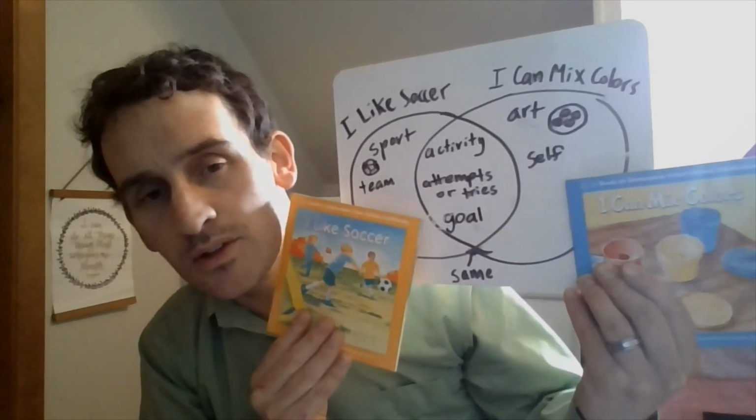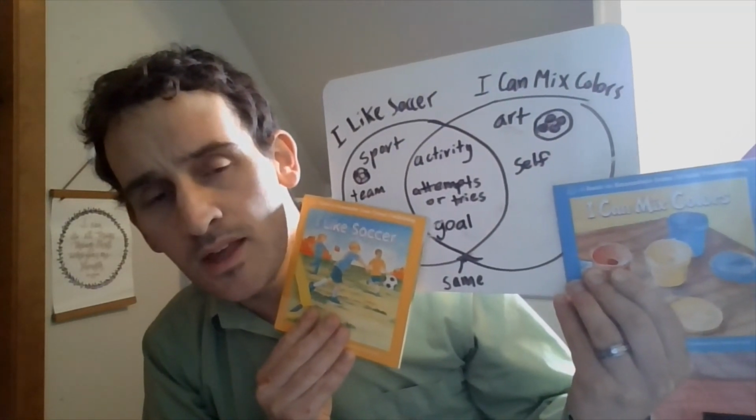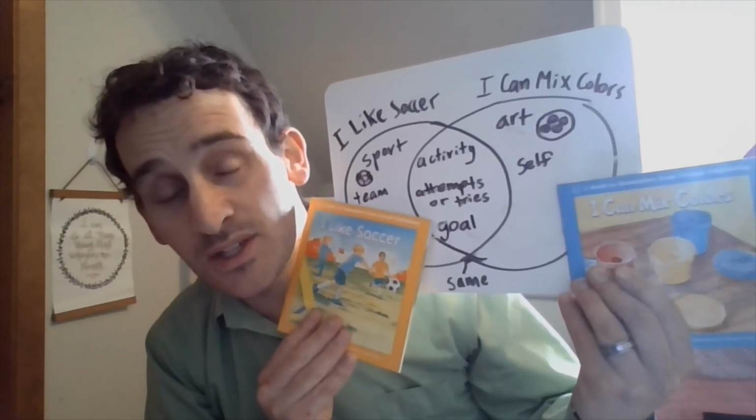Now let's talk about the things that are the same. So the things that are the same is they're both activities. Soccer and art are both activities they do. They both make attempts or tries to do something a number of times before they actually succeed. And they're working towards a goal for something that they would like to get. So those are the differences and similarities between the two books.